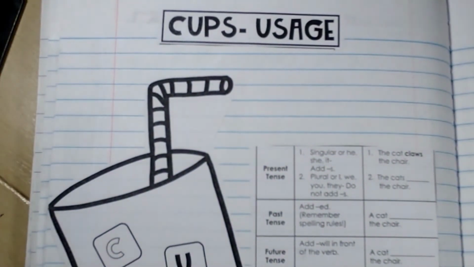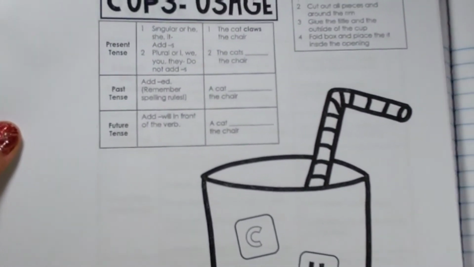We are going to be doing cups usage. So you have several papers for usage today. We are going to glue them in together one by one. Now the first one looks like this.